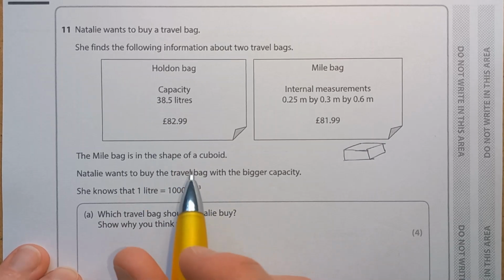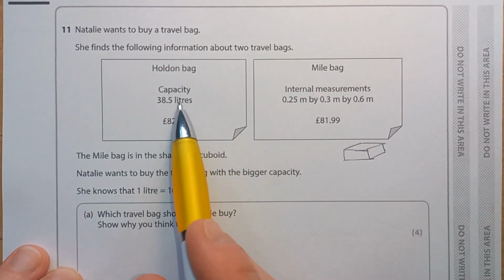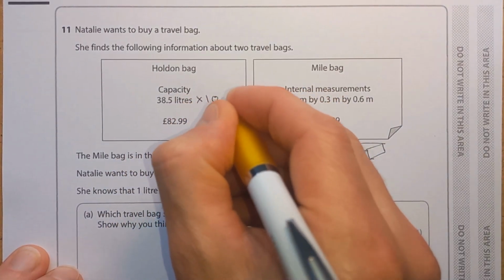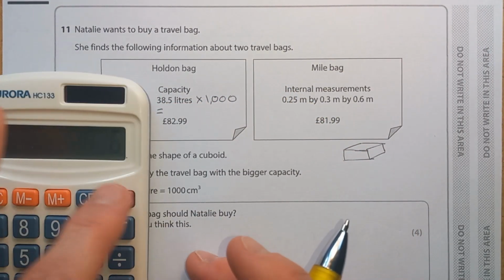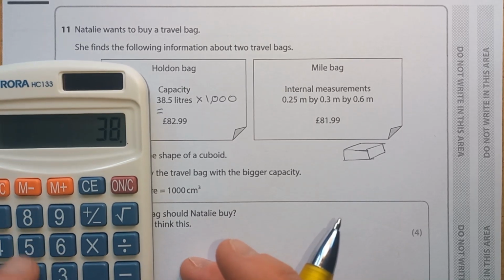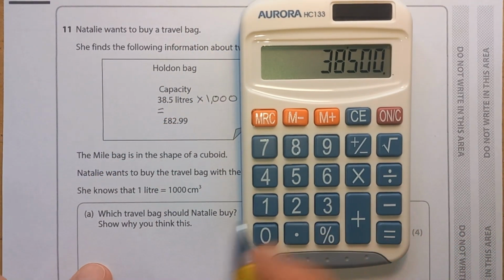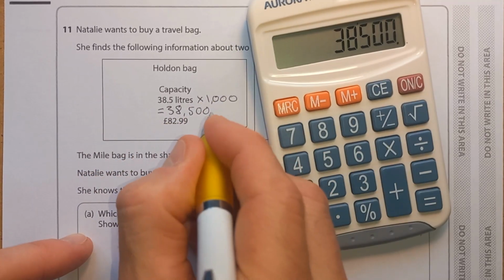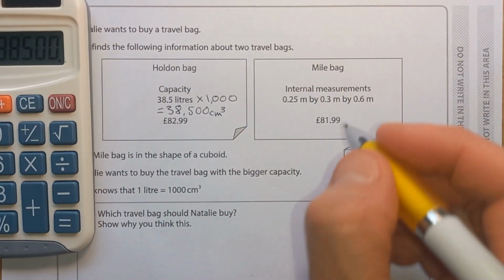So first thing we can do is we want to get our units the same. Okay, we've got litres, we've got metres. So what I'm going to do to start with is say, well, if I know 1 litre is 1,000 centimetres cubed, I'm going to multiply this by 1,000 to get my answer into centimetres cubed. So 38.5 times 1,000. I'll put it over here so you can see it better. And we've got 38,500 centimetres cubed.